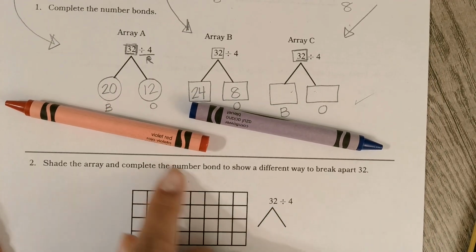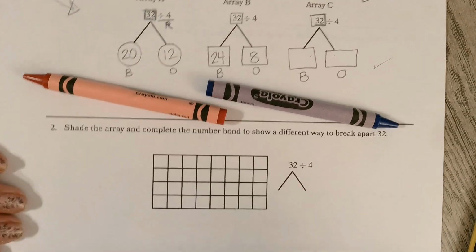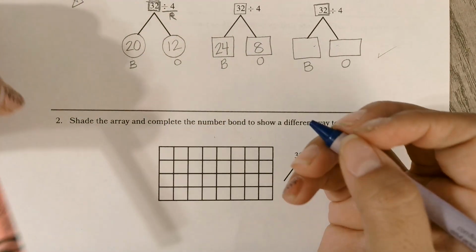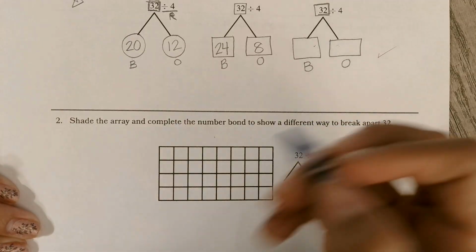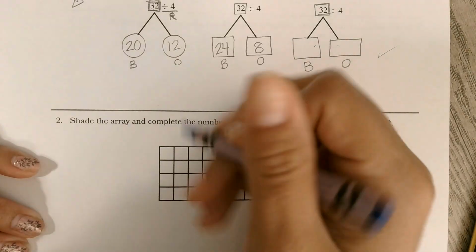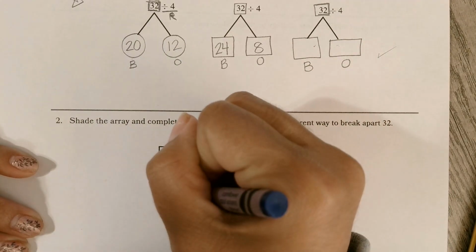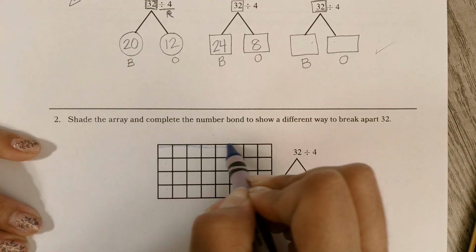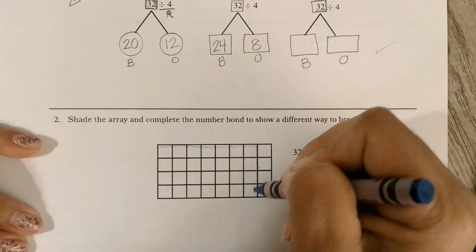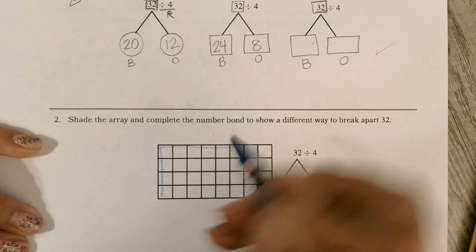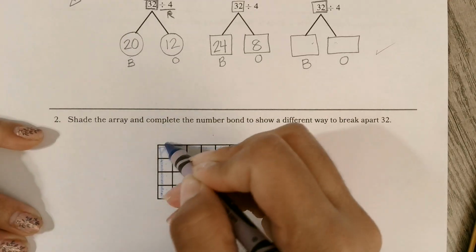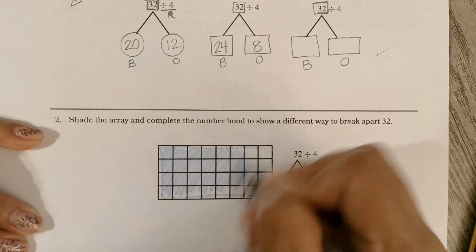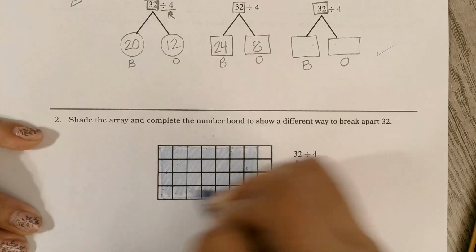32 divided by 4. It's still the same one, but now we're going to break it up in a different way. We're going to color it in like this, okay? So it still has 4 rows. I want to color it in all the way to here. So make yours look like mine. So I'm just going to outline really quick, and then I'm just going to quickly color this in.